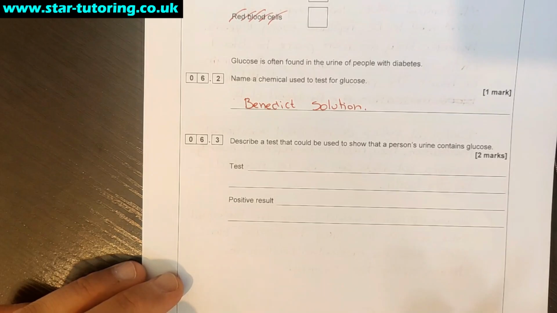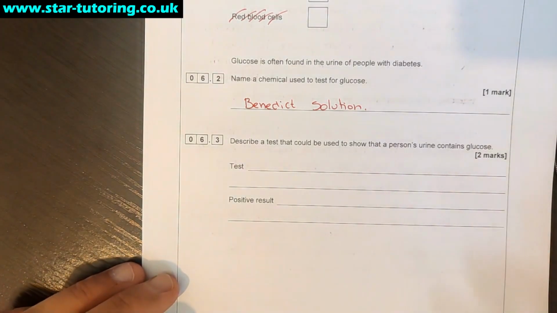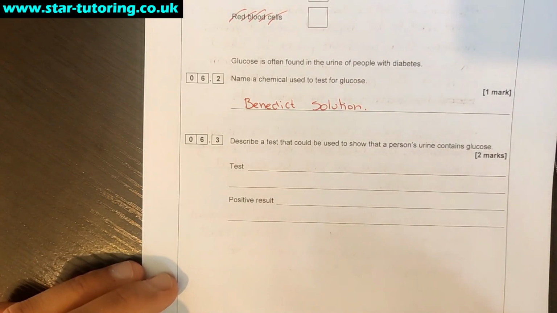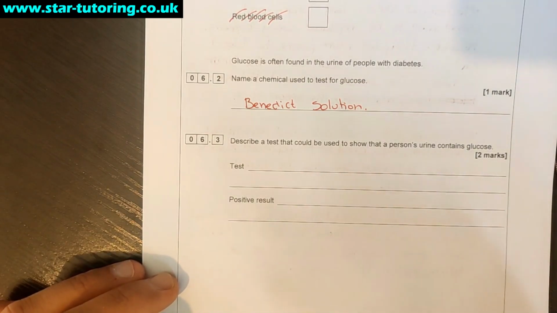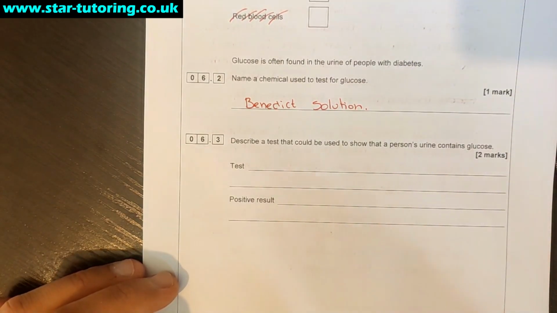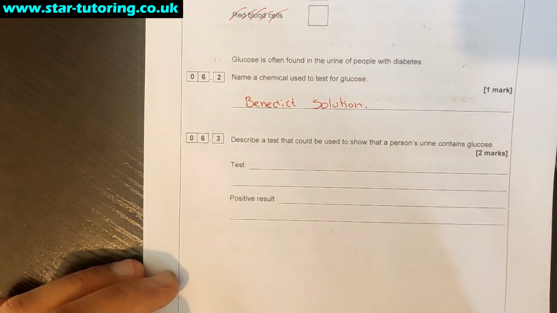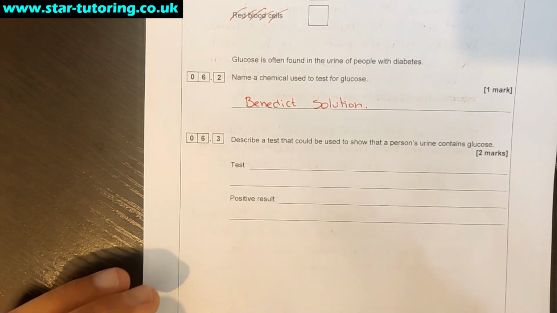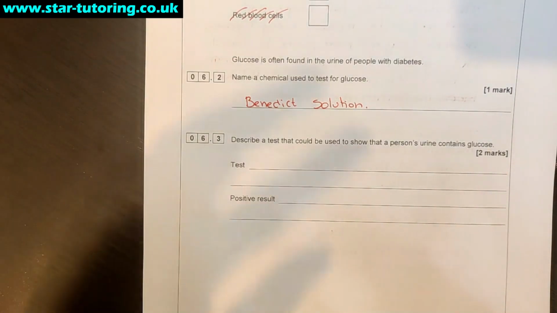Describe a test that could be used to show that a person's urine contains glucose. Right, so for this, what you do is you're going to get some of that urine, put in some of that Benedict solution, and then heat it up or warm it up a little bit. And if the result is positive, you're going to see the urine change from kind of a blue color, because the Benedict solution is blue, not because your urine is blue.